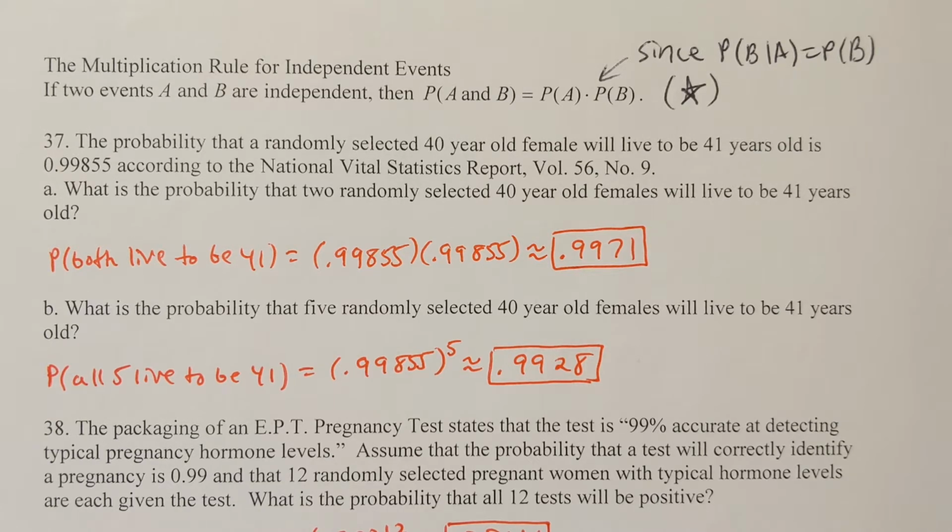So let's take a look at problem 37. The probability that a randomly selected 40-year-old female will live to be 41 is 0.99855 according to the report there. Part A, what is the probability that two randomly selected 40-year-old females will live to be 41 years old?